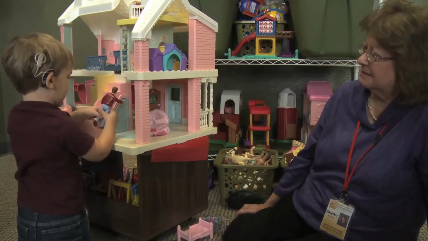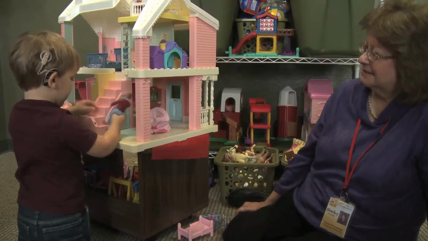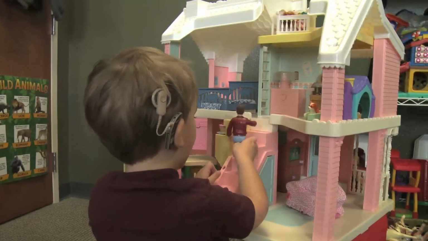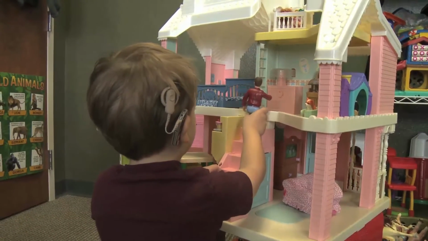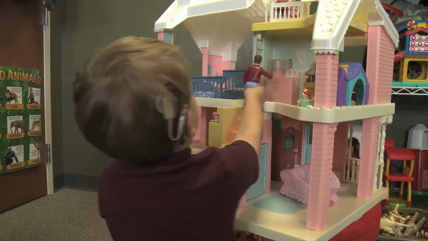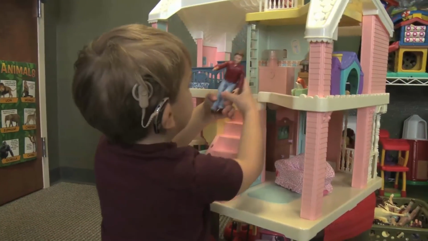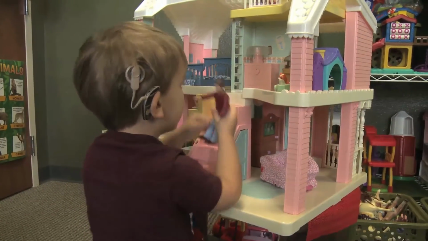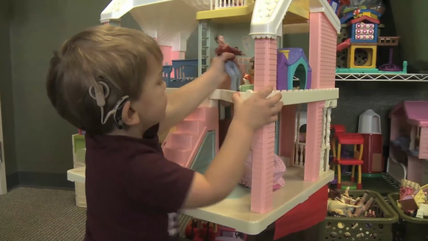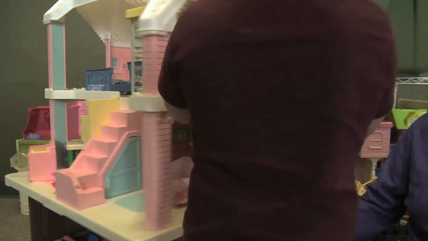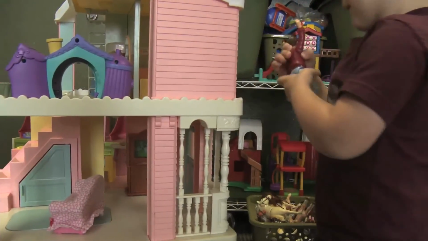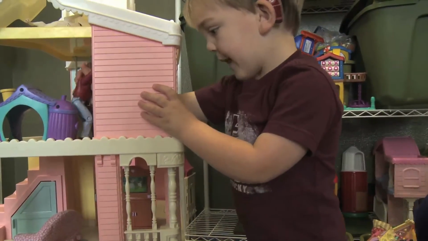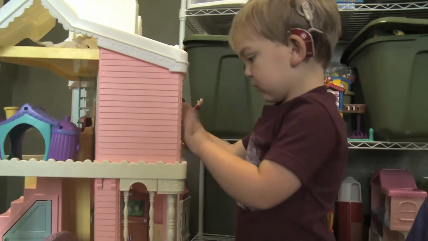Hey, Daddy. That's not Brody. Brody's not a cat. Is Brody in the bathtub? Daddy's gonna look for Brody in the bathtub. Go look in the bathtub. Where's Brody? Where's the bathtub? Is the bathtub in the kitchen? No. Is the bathtub outside? No. Where is the bathtub? In the bathroom.